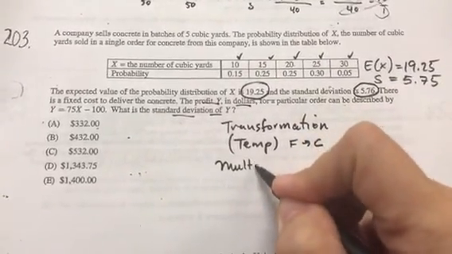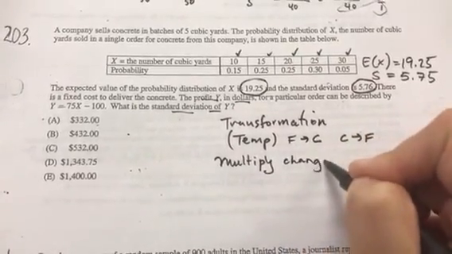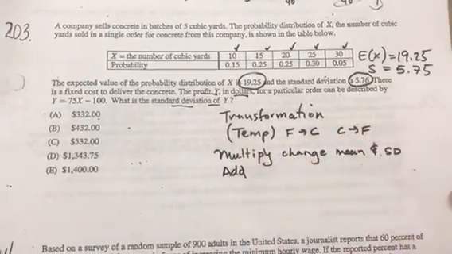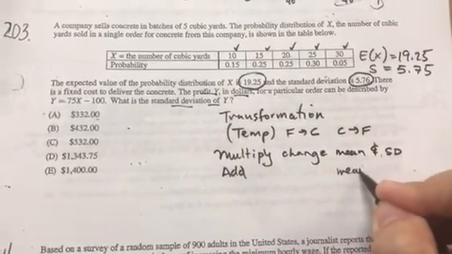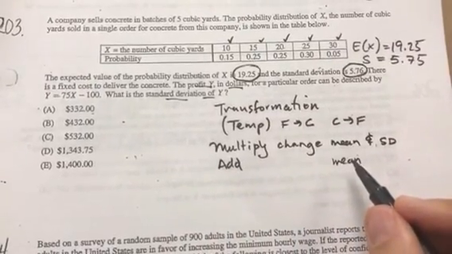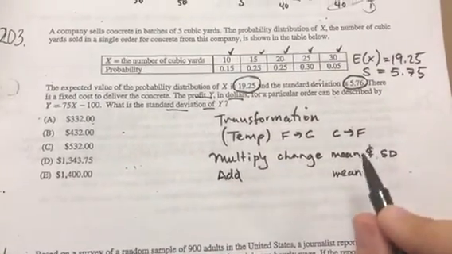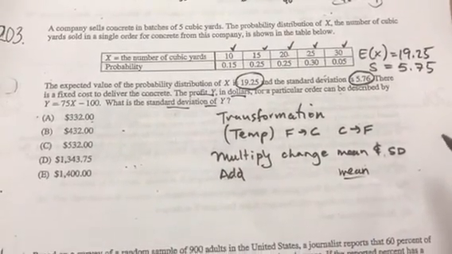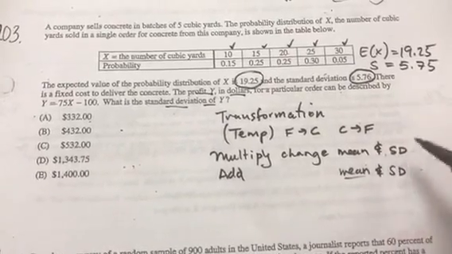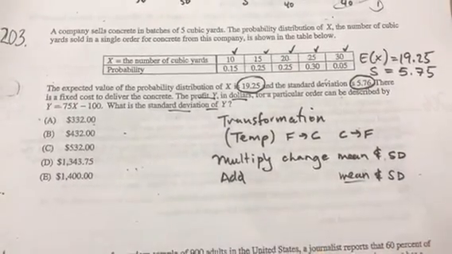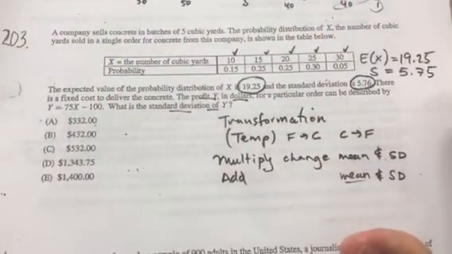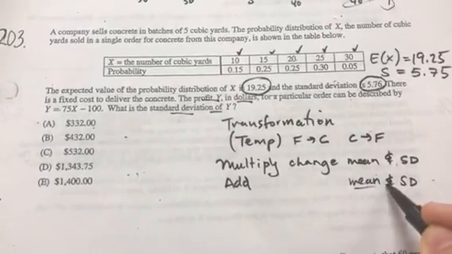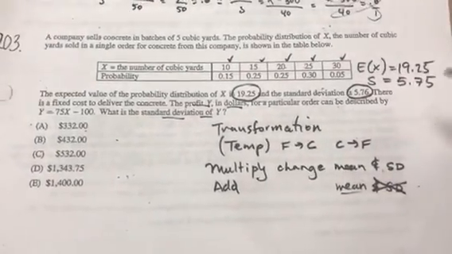So when you multiply, you change the mean and the standard deviation. When you add, you change the mean. This is like if I just decided to increase the temperature 10 degrees of every data point, everything goes up, so the mean would go up by 10 degrees. But it doesn't change anything that talks about the variability. So the range of temperature values I measure, if I just add 10 to every temperature I measure, doesn't change the amount of range. So when you add, the mean changes, but the standard deviation doesn't. And that's what they're trying to test, if you know that.